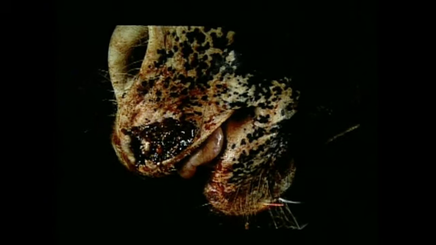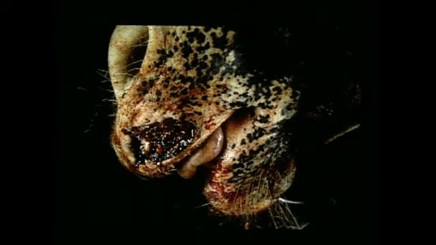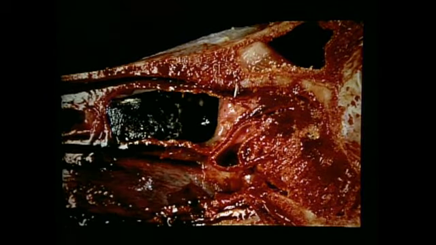On to the respiratory system. A case of warts associated with the muzzle of a horse. The wart virus can affect these portions, very rare, probably an underlying immune compromise to be expected.